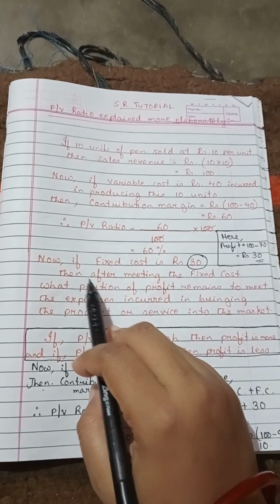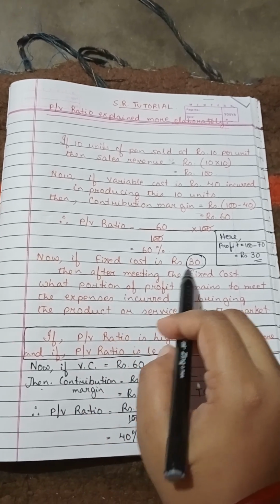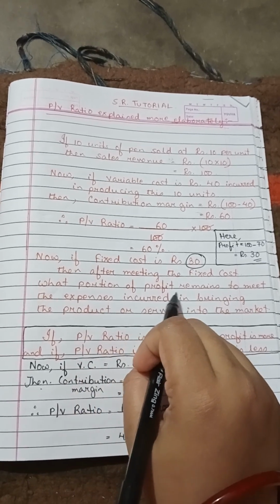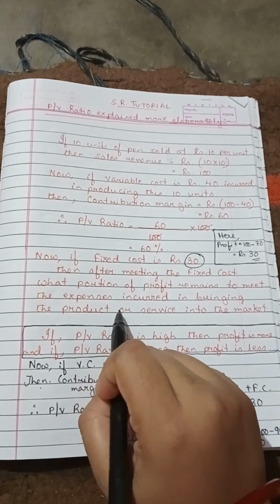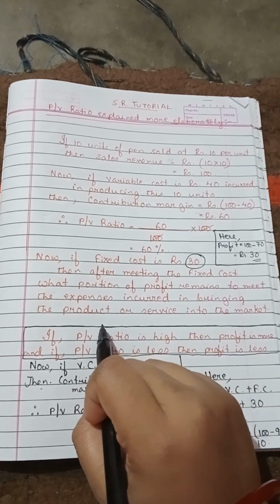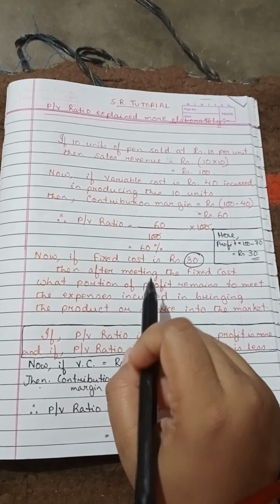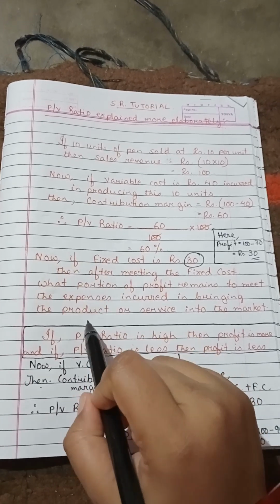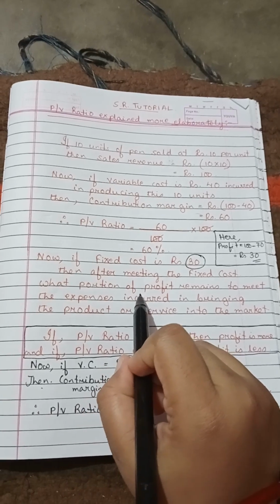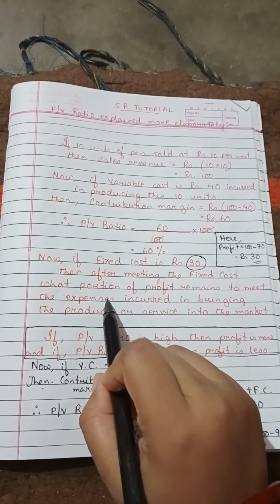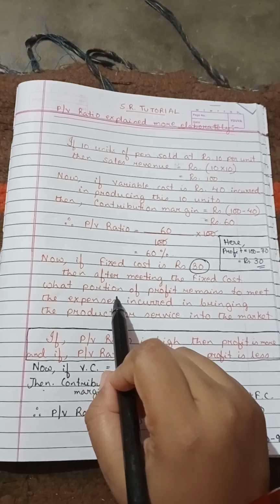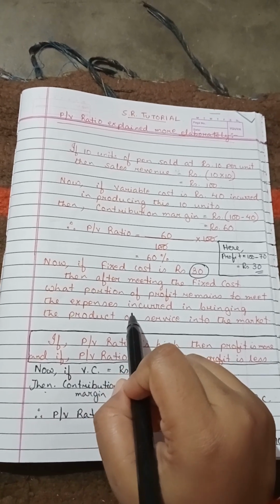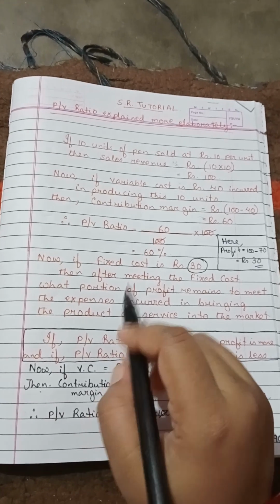Now if fixed cost is rupees 30, then after meeting the fixed cost, what portion of profit remains to meet the expenses incurred in bringing the product or service into the market? Whatever remains after meeting the fixed cost is the portion of profit available to the business to meet those expenses.